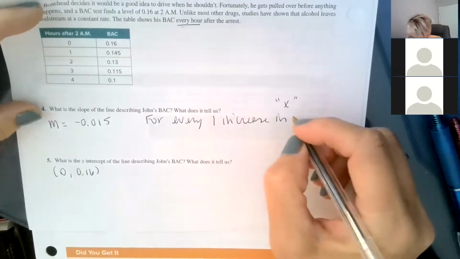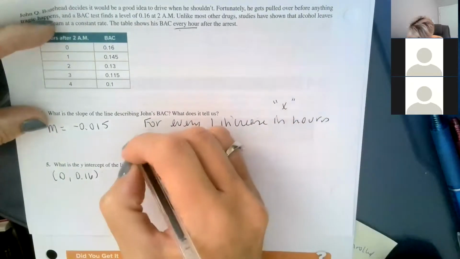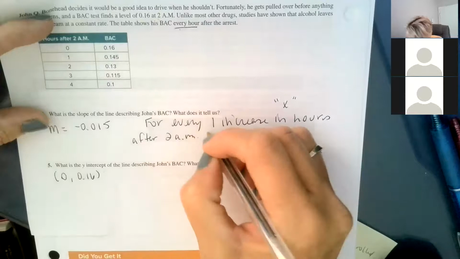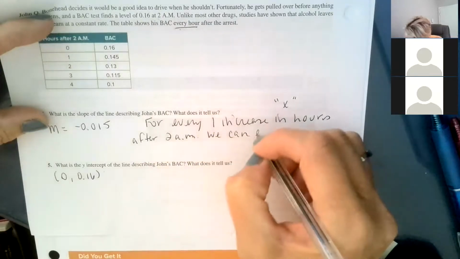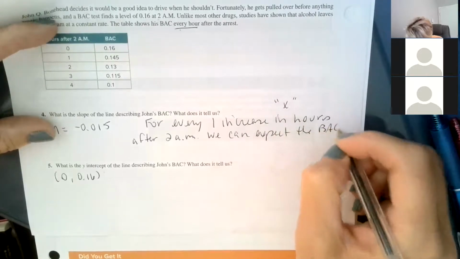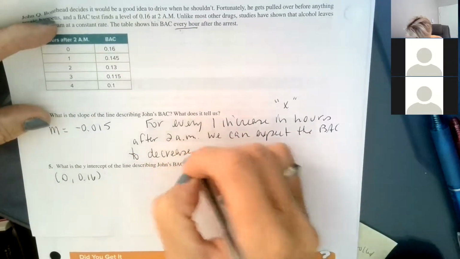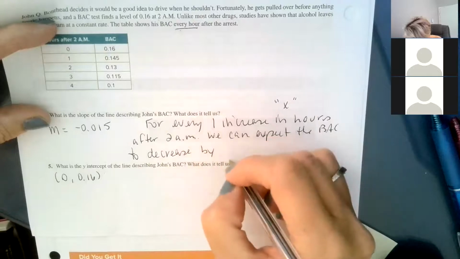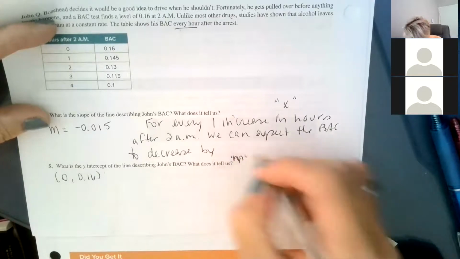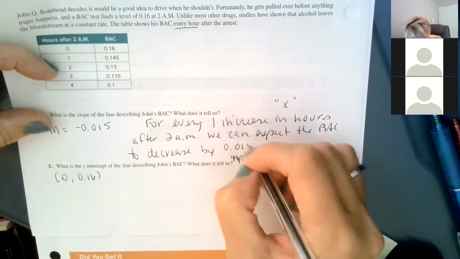We're going to describe it in, and our X variable is hours after 2 a.m. we can expect the BAC to, and now I'm not going to say negative, I'm going to say to decrease, and that shows the negative, to decrease by, and this is where we enter our slope. And our slope is 0.015.